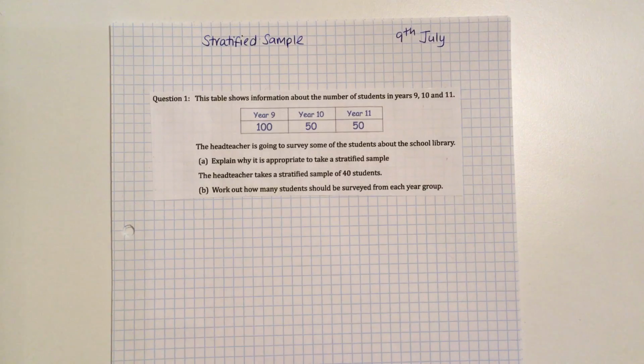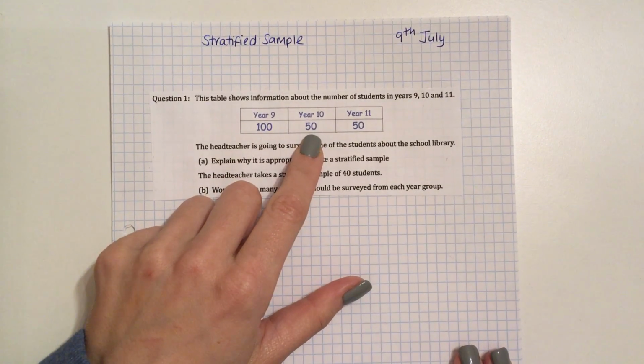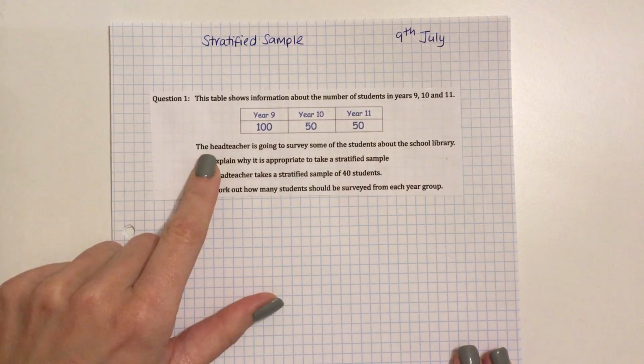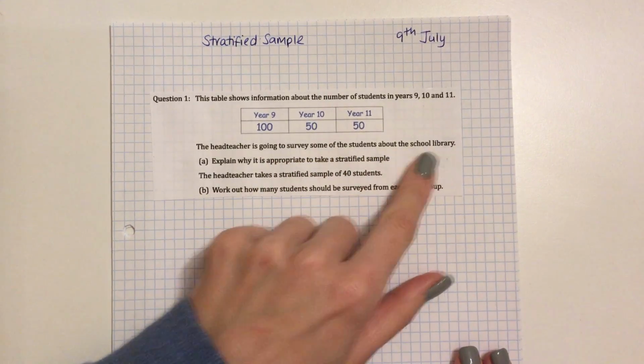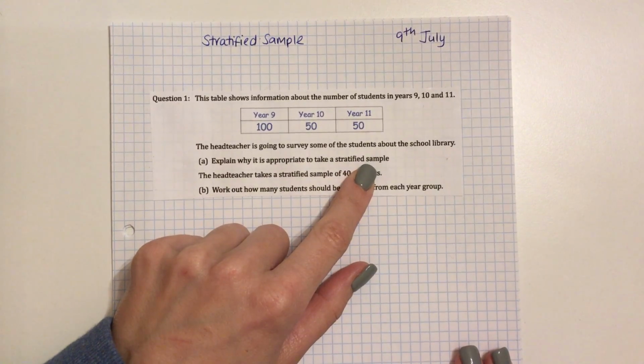There are 100 people in year 9, 50 people in year 10 and 50 people in year 11. The head teacher is going to survey some of the students about the school library. Explain why it is appropriate to take a stratified sample.